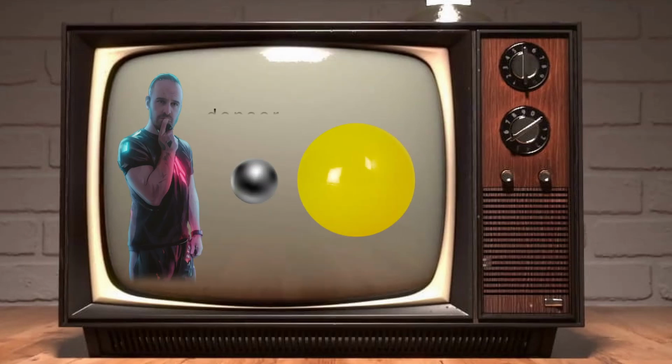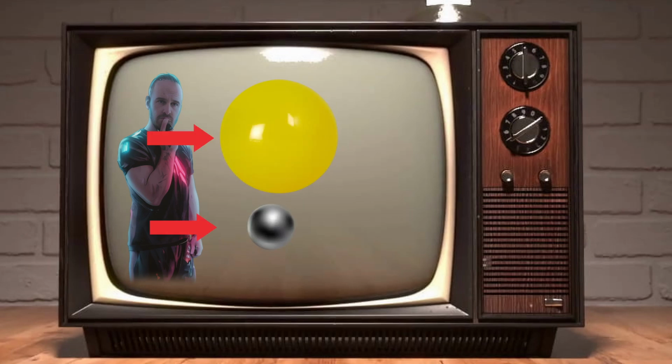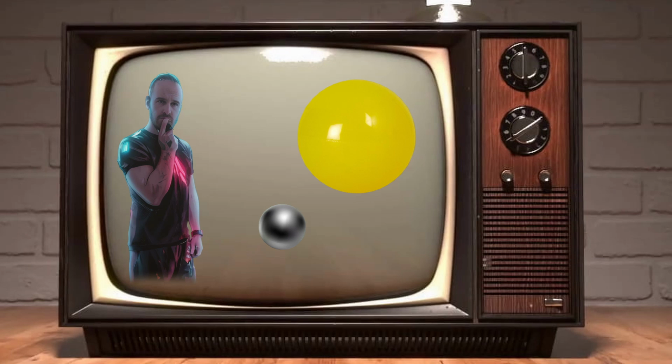Here we have two balls. The metal ball is much denser than the plastic ball. If I apply the same amount of force to both balls, will they respond the same way? The teacher goes and she pushes both balls with the same amount of force. The metal ball moves a short distance, while the plastic ball moves a much greater distance. The teacher asks, as we can see, the plastic ball moved much faster than the metal ball. This is because of the difference in the densities. The metal ball has much more mass packed into its volume, so it resists the change in motion more than the plastic ball.